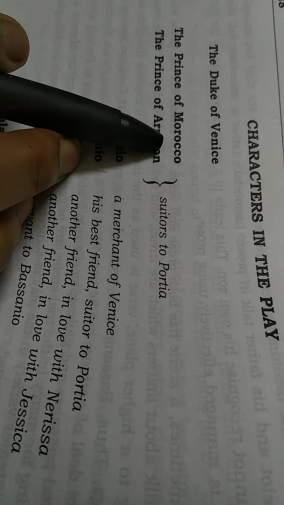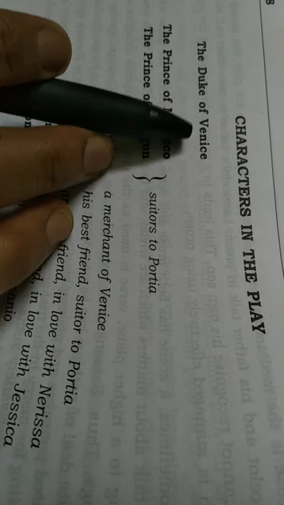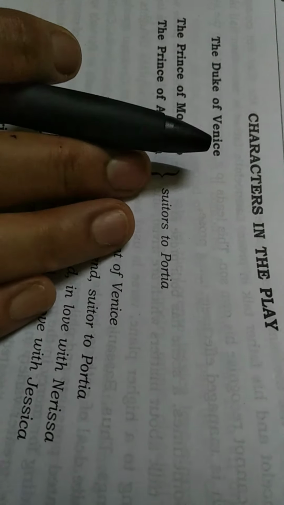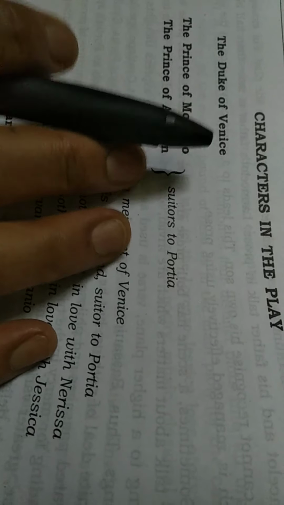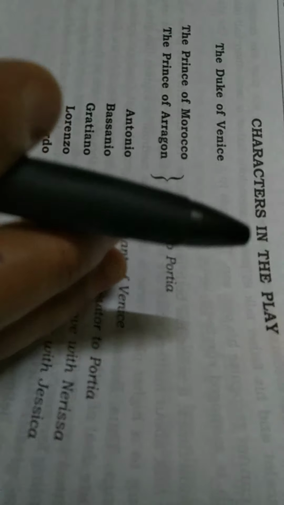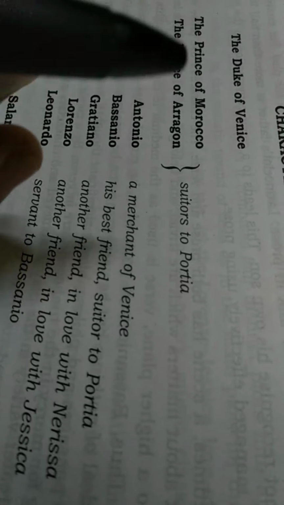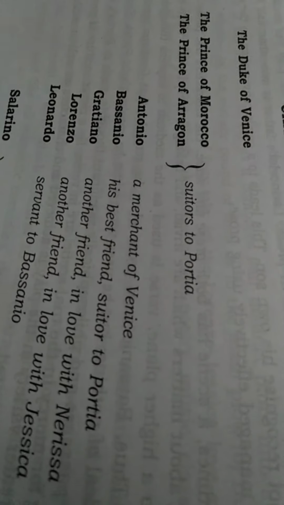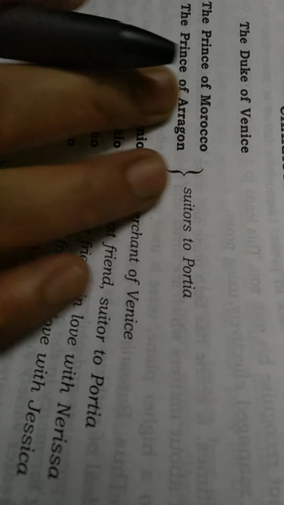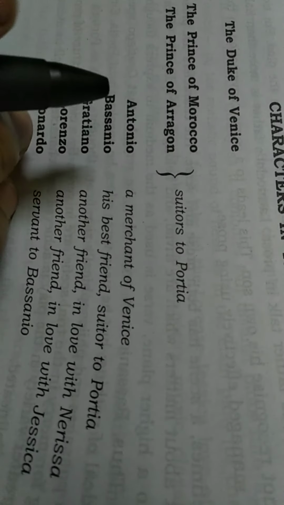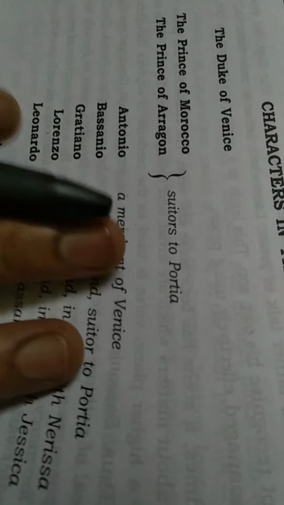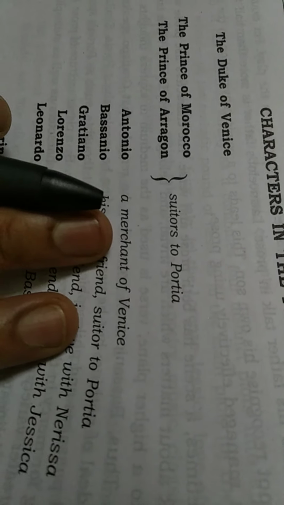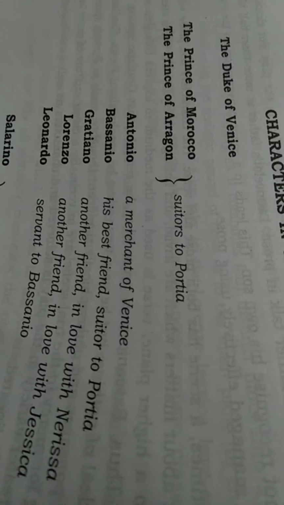At first, the Duke of Venice. You will not see the Duke of Venice in class 8. This drama will be continued up to class 10. Part by part you will read it. The first part you will read in class 8, then the rest in class 9, and in class 10 there will be a small portion left. It will be completed, and this book is included in your ICSE syllabus. Remember, this is in your ICSE syllabus, and for that reason you have to read it very seriously and sincerely.